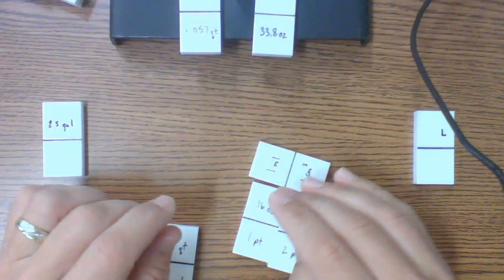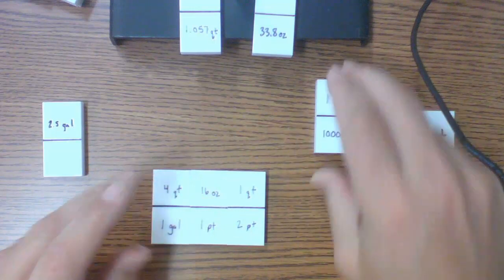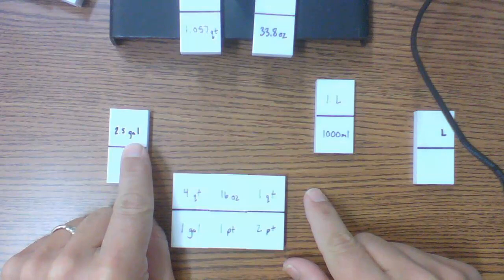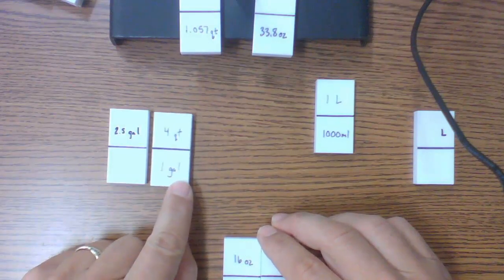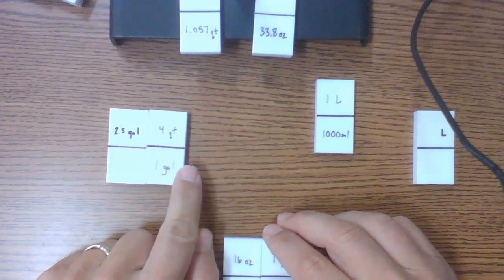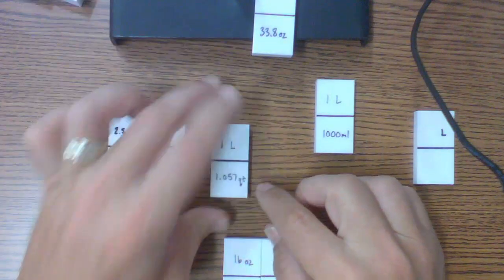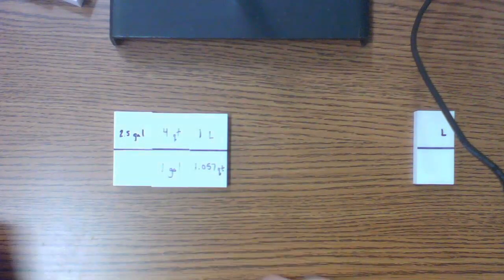I'm going to set my bridges up there. And I've got my English ones there. Oh, there's my metric ones. So I want to go from gallons. I'm looking for something that has gallons. This is gallons to quarts. So let's lay this one out right here. Now I've got to get from quarts to liters. I think I saw that one. So this is quarts to liters, and we'll put that one there. And now we can go ahead and set these up to do our math.